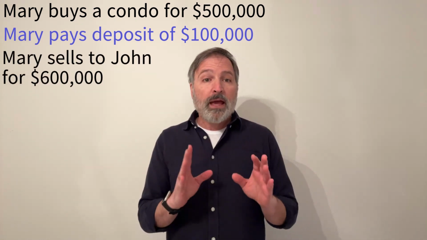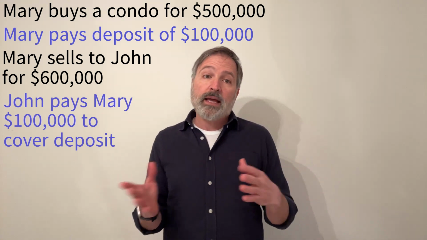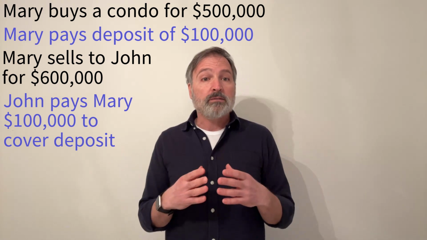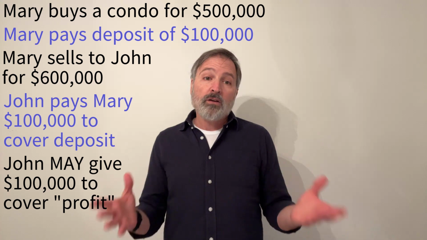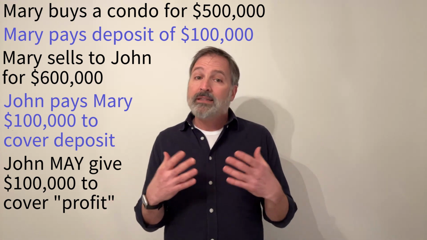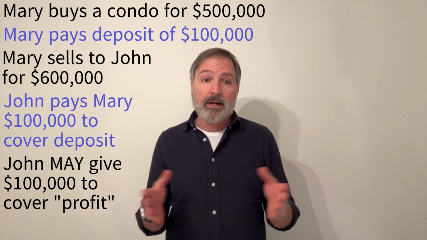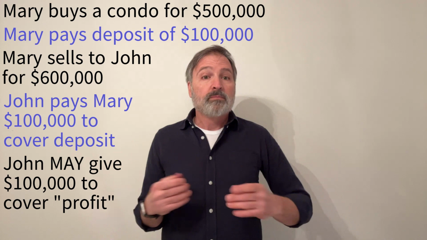John will repay Mary the $100,000 deposit. Now, Mary usually gets this money right away. In an ideal world for Mary, John also has Mary's $100,000 profit that he could also give her right away, but this isn't really that common, especially with first-time buyers. They don't have all that money. So what normally happens is Mary and John agree to a deal.